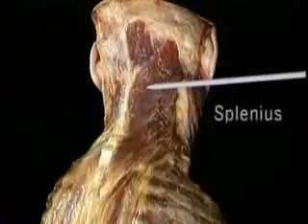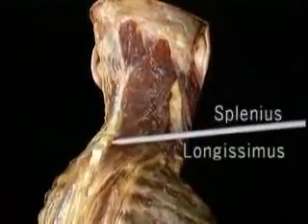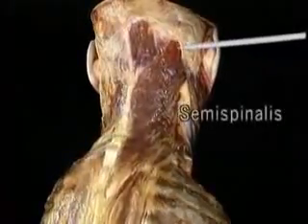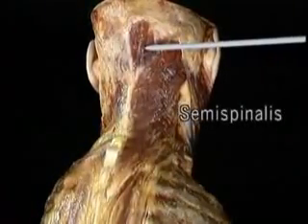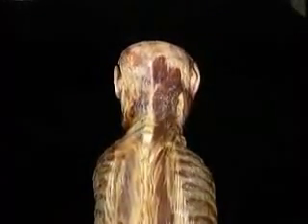Above the erector spinae muscles and overlapping with them are the long muscles of the back of the neck, which we'll look at just briefly at this point. They're the obliquely running splenius and longissimus muscles, and beneath them the vertically running semispinalis. Here's its upper end. We'll look at the muscles of the neck in a lot more detail in Volume 4 of this atlas.